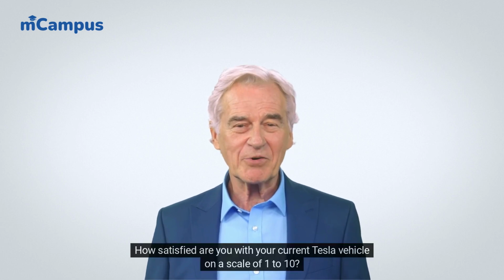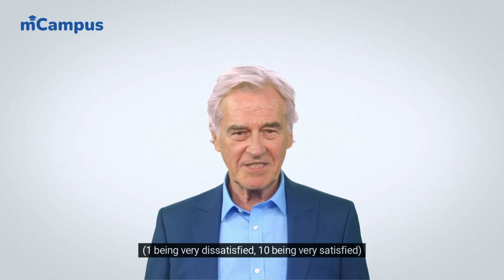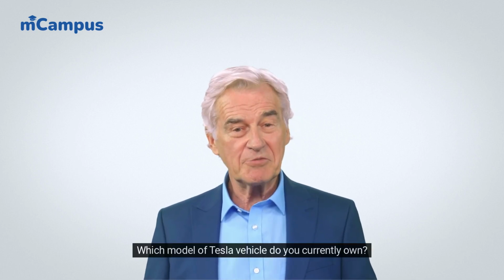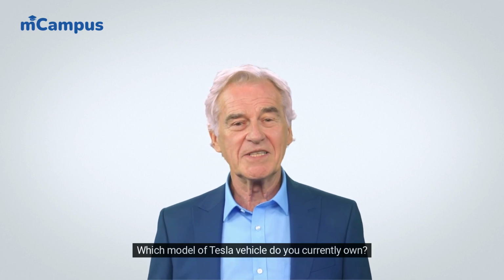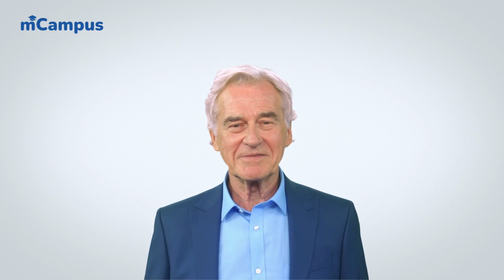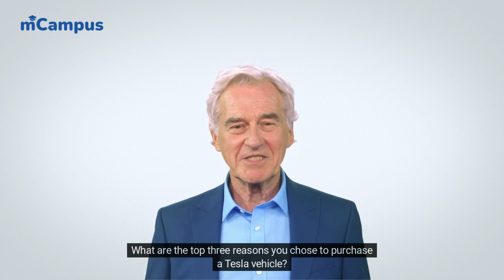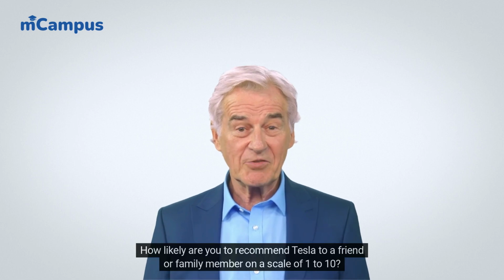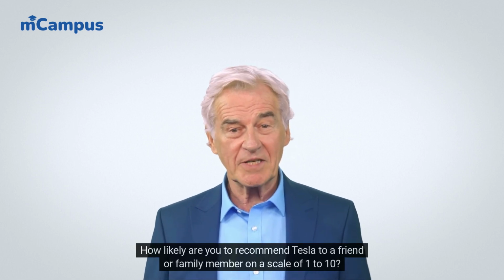How satisfied are you with your current Tesla vehicle on a scale of 1 to 10? 1 being very dissatisfied, 10 being very satisfied. Which model of Tesla vehicle do you currently own? How frequently do you use your Tesla vehicle? What are the top 3 reasons you chose to purchase a Tesla vehicle? How likely are you to recommend Tesla to a friend or family member on a scale of 1 to 10?